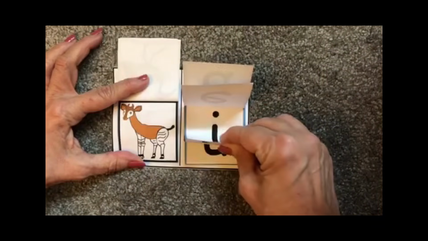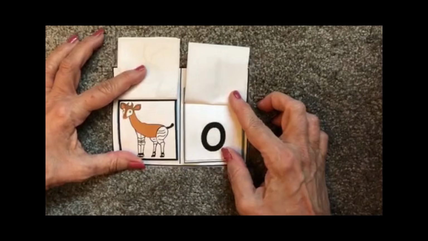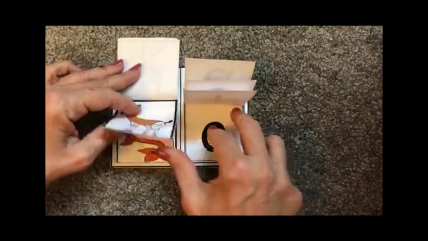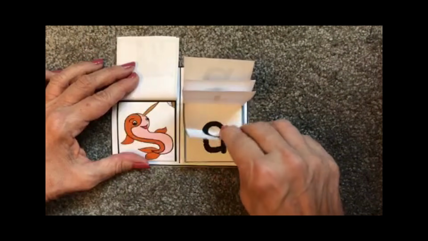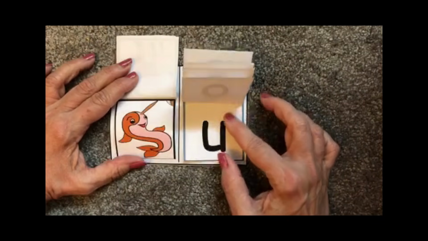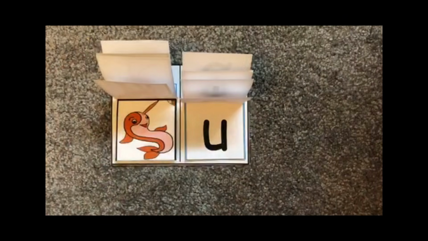Then we have okapi, and it begins with the long O sound. And then we have our unicorn shark, and it begins with the long U sound.